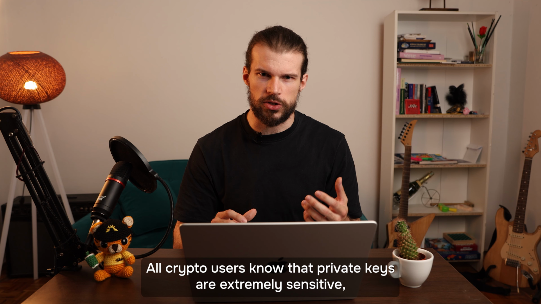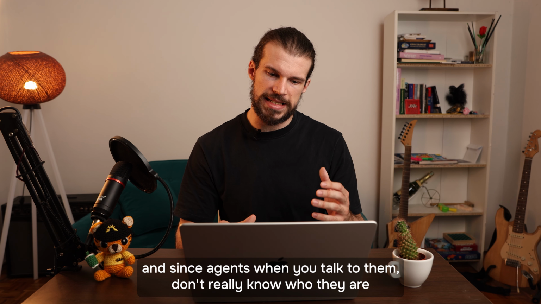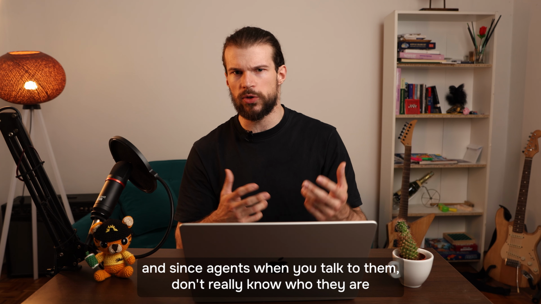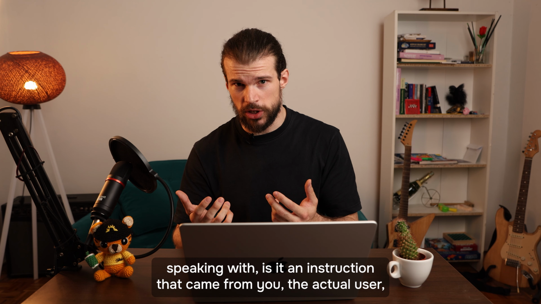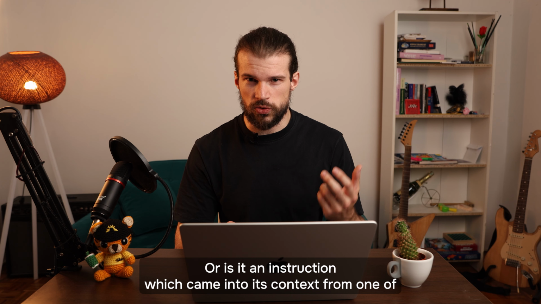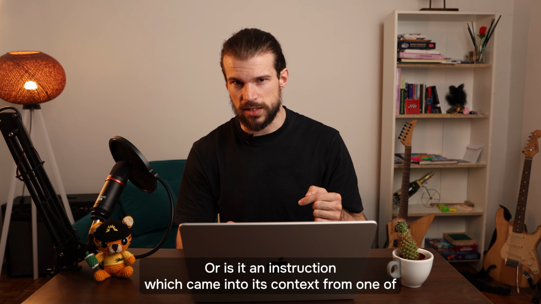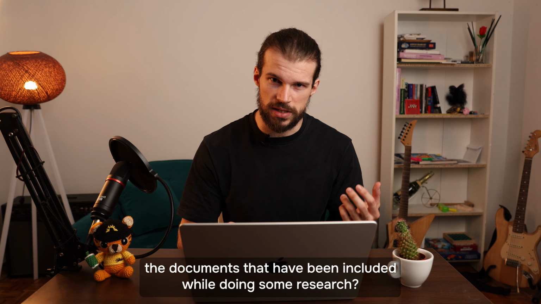All crypto users know that private keys are extremely sensitive. And since agents, when you talk to them, don't really know who they're speaking with, is it an instruction that came from you, the actual user, or is it an instruction which came into its context from one of the documents that have been included while doing some research?